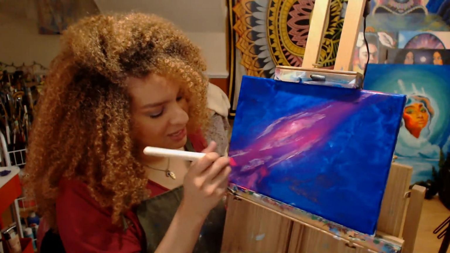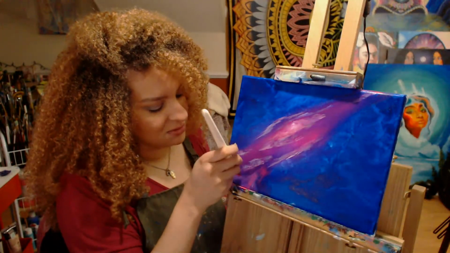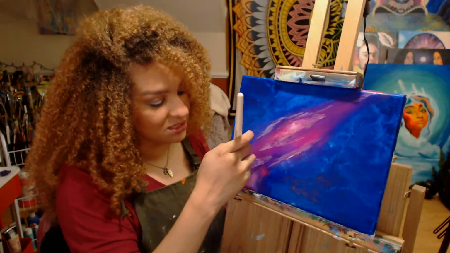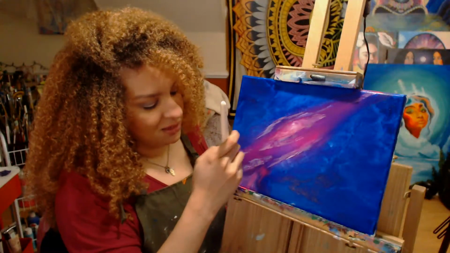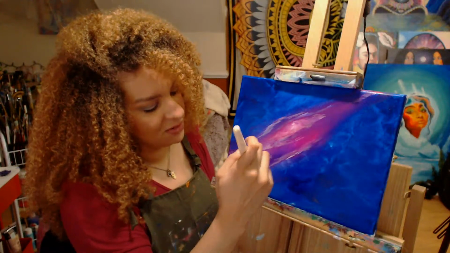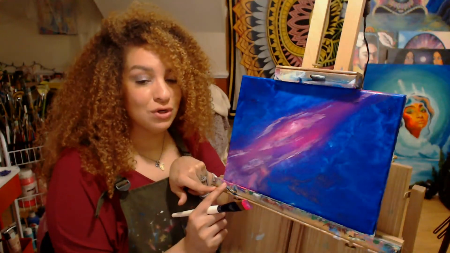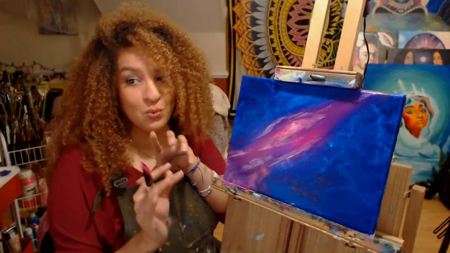And since I have the pink and I have the white on my brush, if I kind of brush upwards like this, very lightly, the whole trick of this, remember, very light, it creates streakiness for you. And streakiness is very good whenever we're painting a galaxy. You want the streakiness.